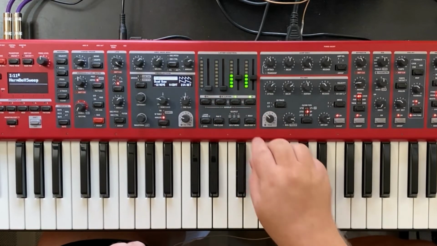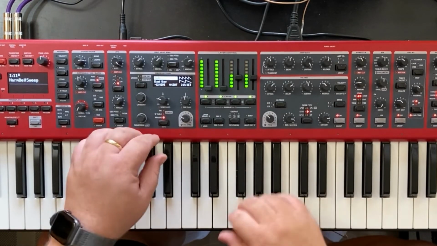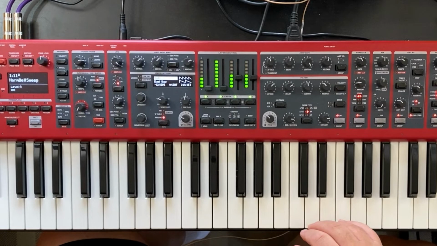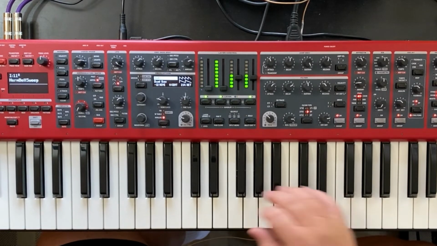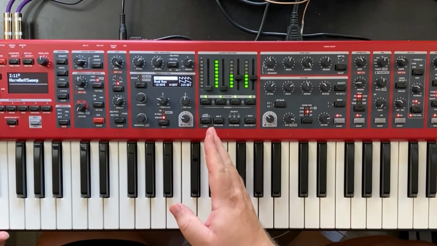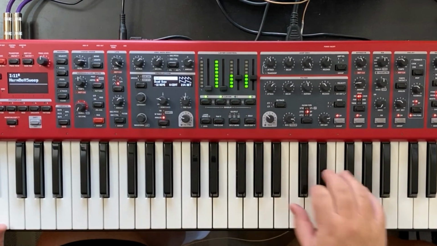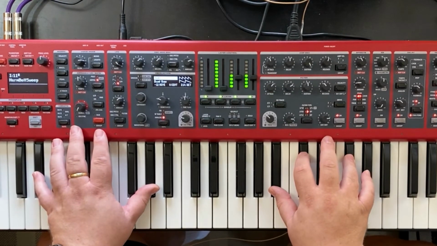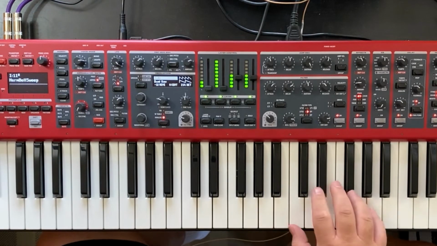When we put that all together, we bring our bells down. Well, we'll take it out completely. So just the super saw sort of pad sound, and then those filter sweeps. And we can bring in the bells with the mod wheel.